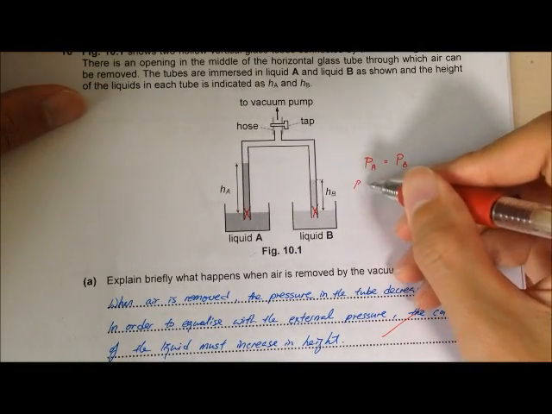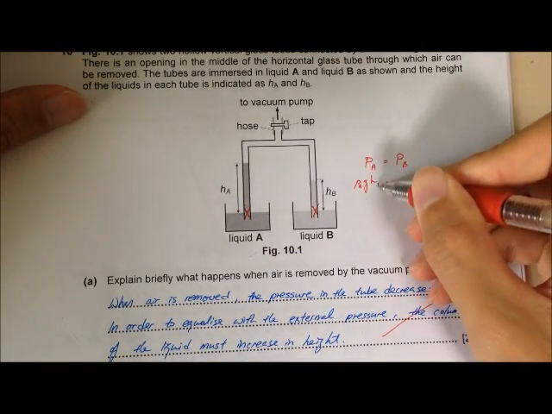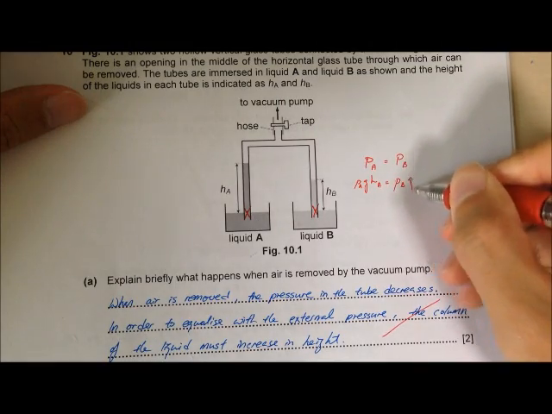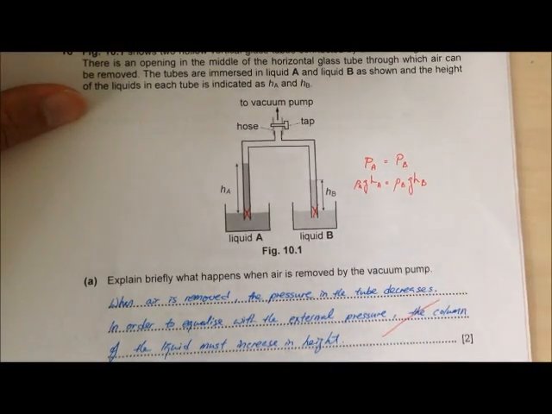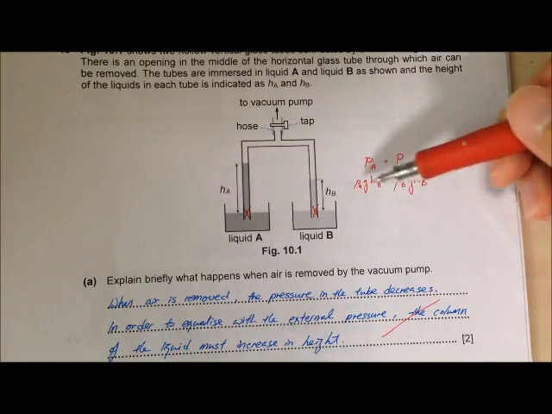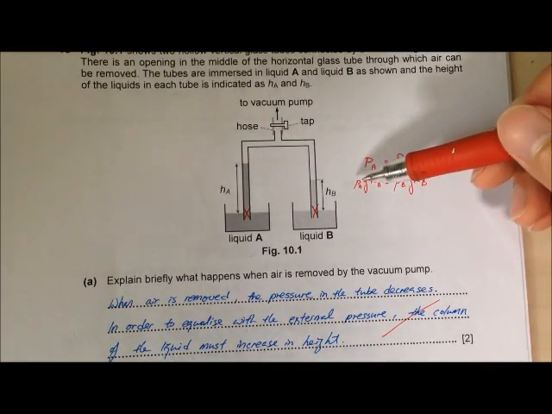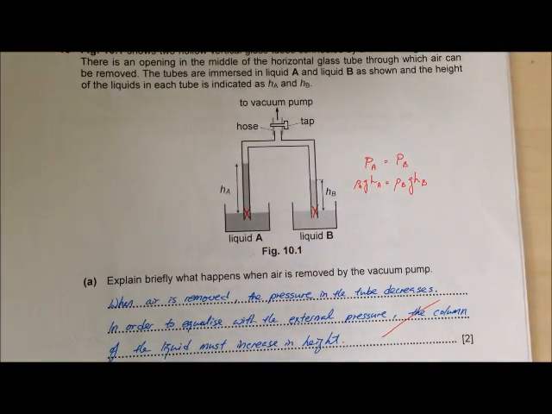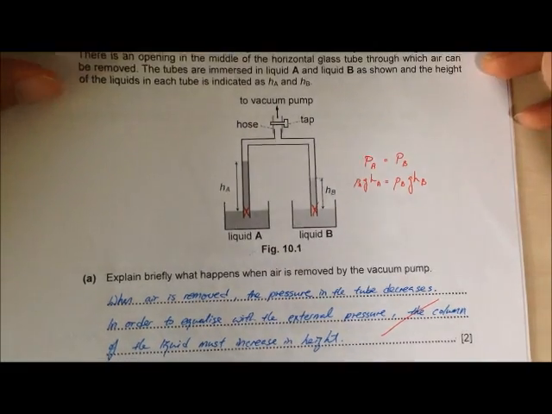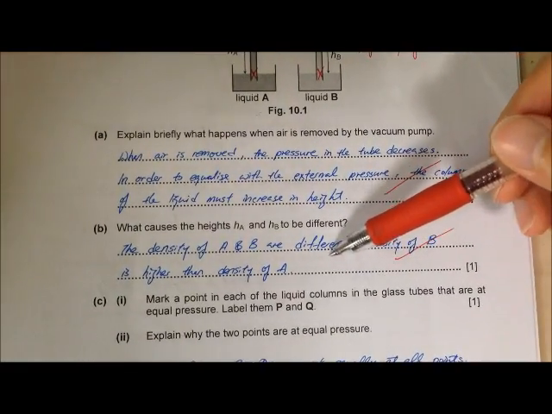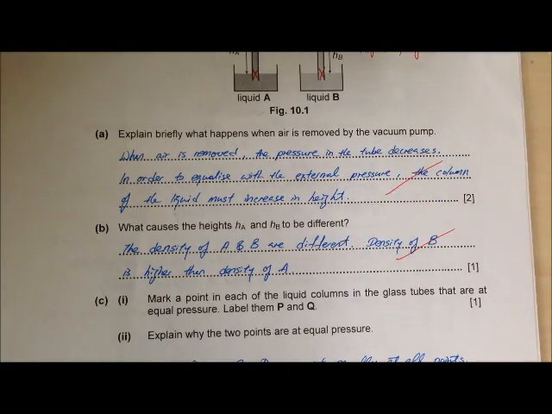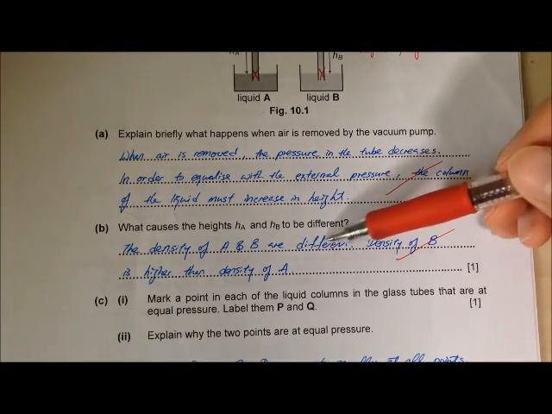So rho g h. Okay, so why is the height different? That's because your density is different. One may be higher, one may be shorter. So indicate that, and since it is one mark, you can just stop here.